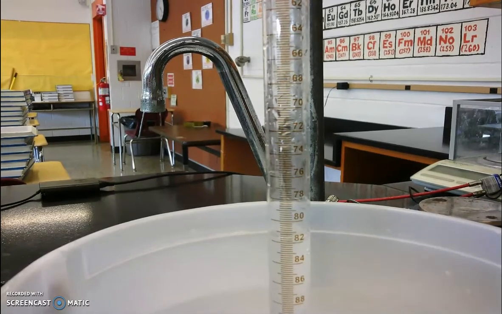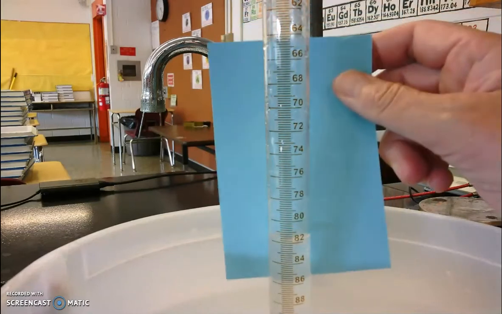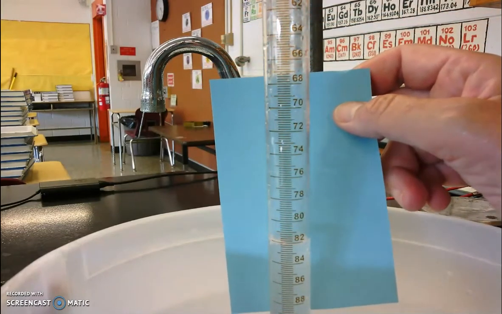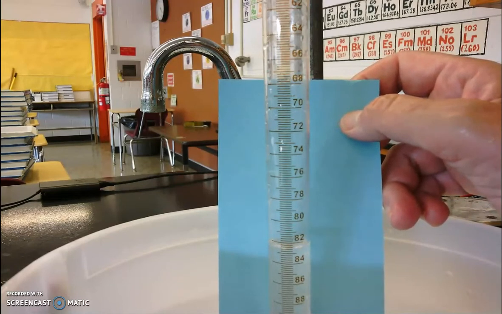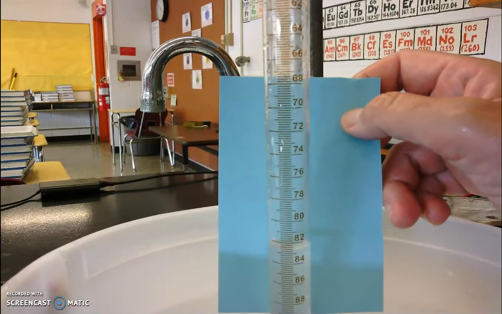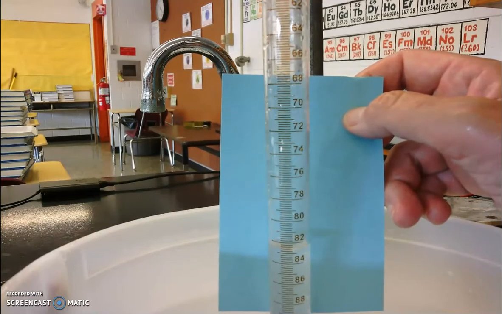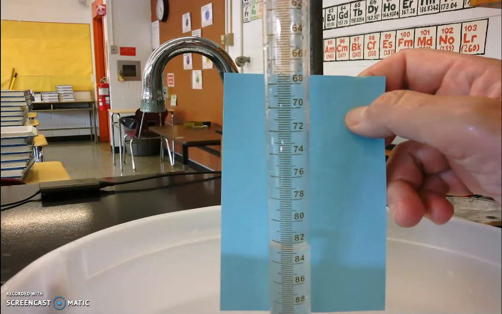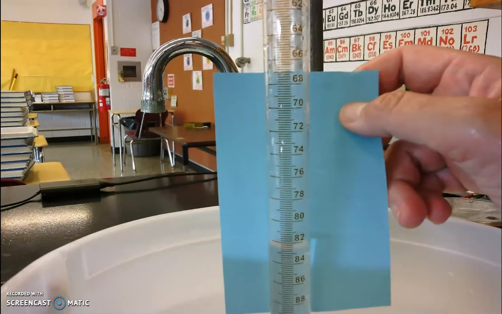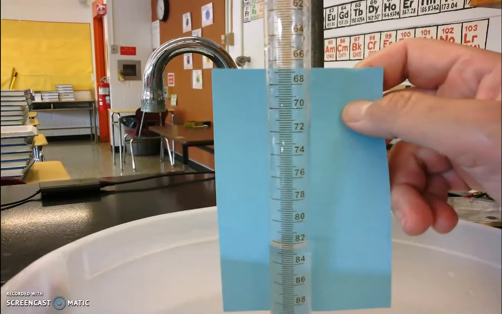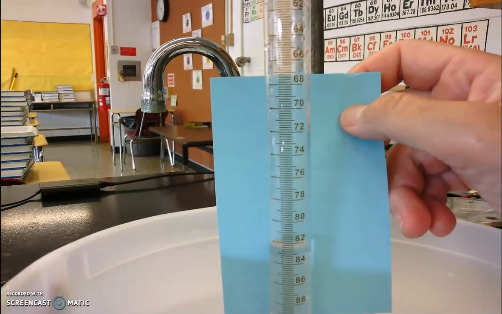I'm going to take a darker index card and put it in as a background so that we can see where that bubble is. So again, what's happening is the magnesium reacted with the hydrochloric acid. It produced hydrogen gas. The hydrogen gas floated up to the top of our eudiometer. It displaced the water in the eudiometer. And once the reaction is complete, we can measure the volume of hydrogen gas that we generated. So it looks like we're about done.